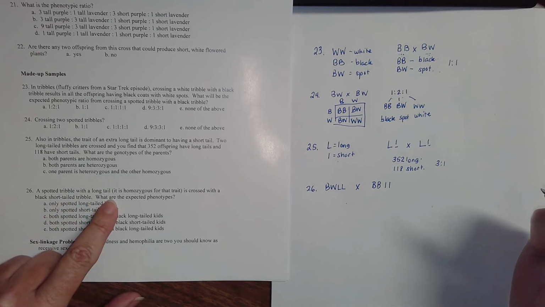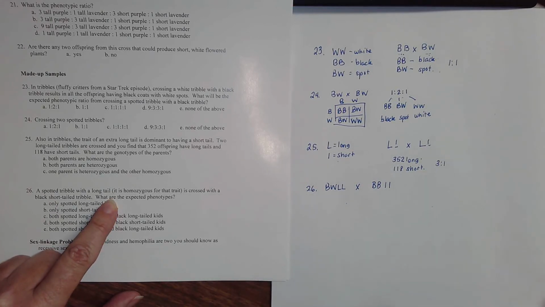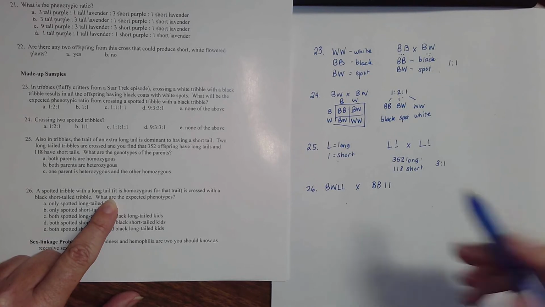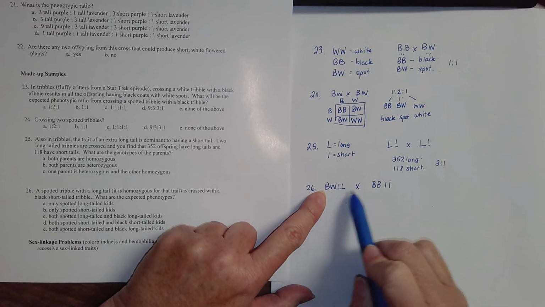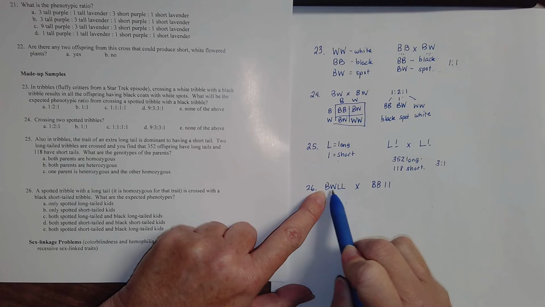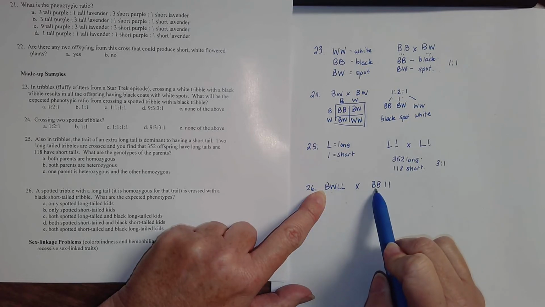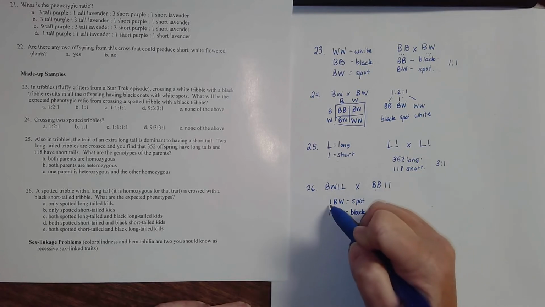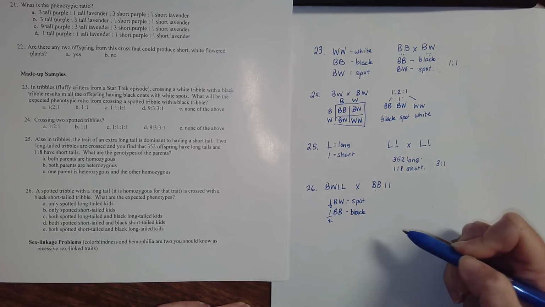What are the expected phenotypes? Without working a large Punnett square, without even working two Punnett squares, if you remember the ratios, this one goes pretty quick. You've got a heterozygous and a homozygous. Whenever you've got a heterozygous with a homozygous for color here, you're going to have one that's BW, which is spotted, for every one that is black. So half of them are going to be spotted, half of them are going to be black.